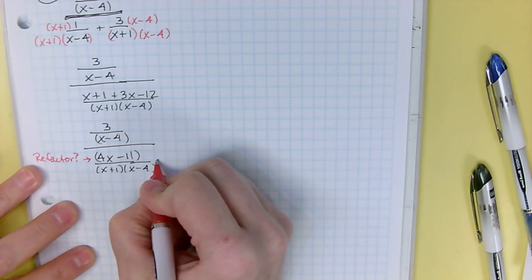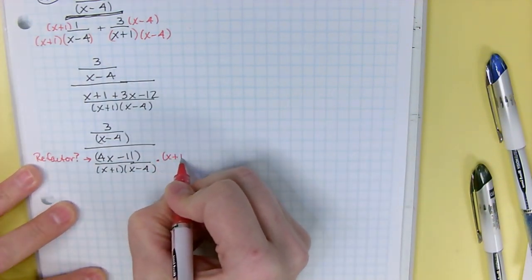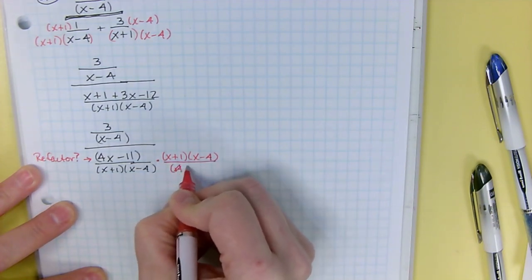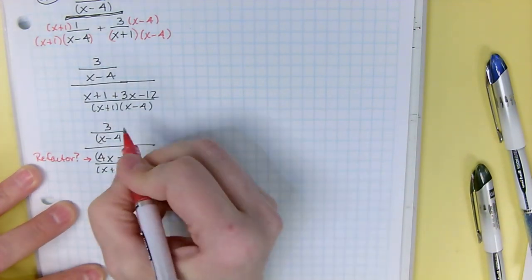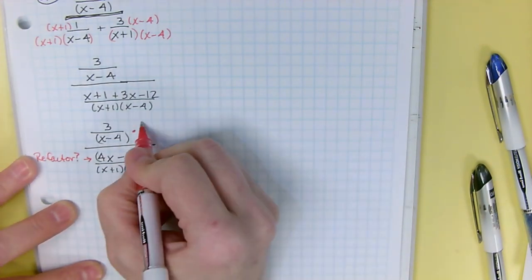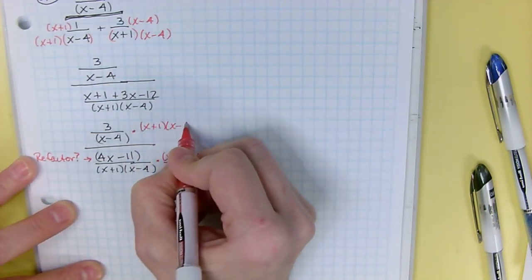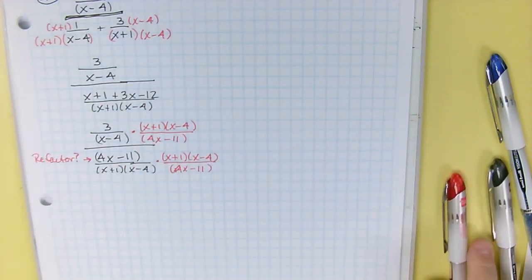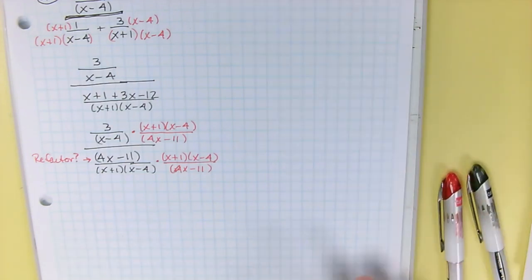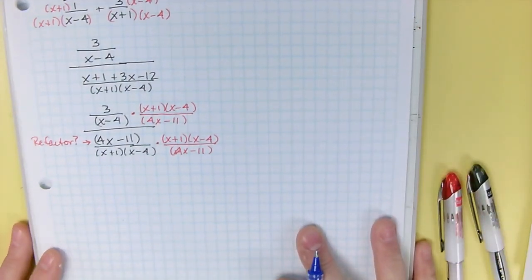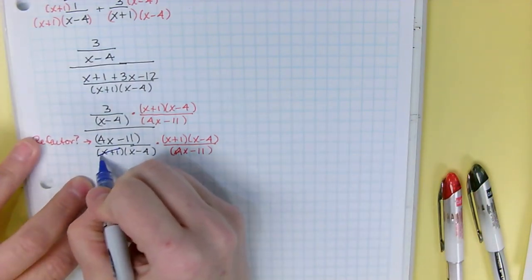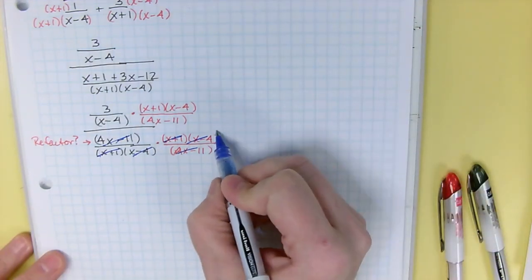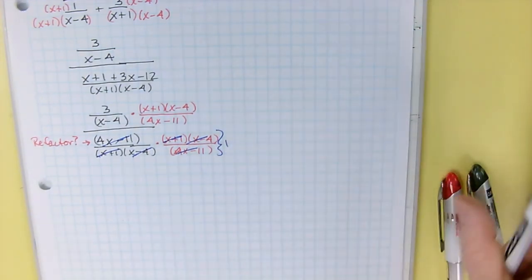To eliminate the bottom, you're going to multiply by the reciprocal, which is x plus 1 times x minus 4 all over 4x minus 11. And that means you're going to multiply the top by the same thing, x plus 1, x minus 4 over 4x minus 11. So we've multiplied the bottom by its reciprocal, the top by the same thing. On the bottom, all of the factors cancel out. The bottom is now equal to 1. So we can disregard it.